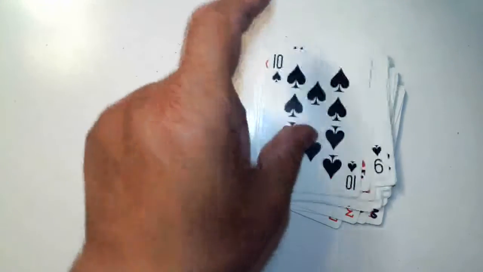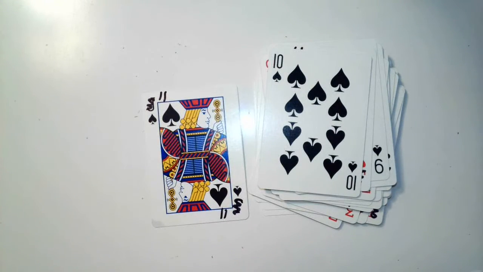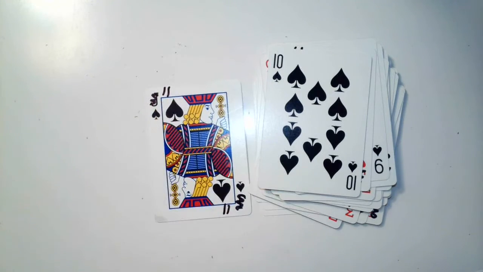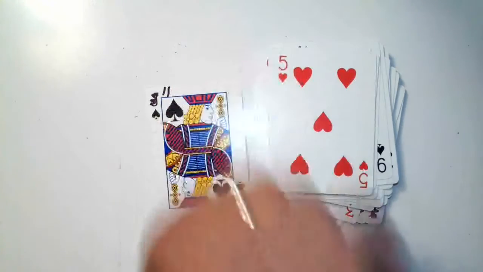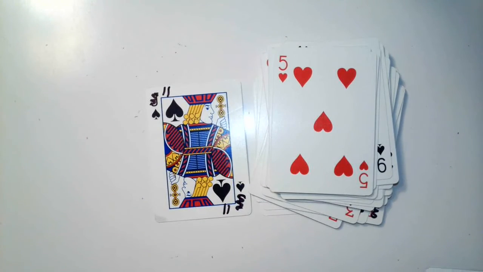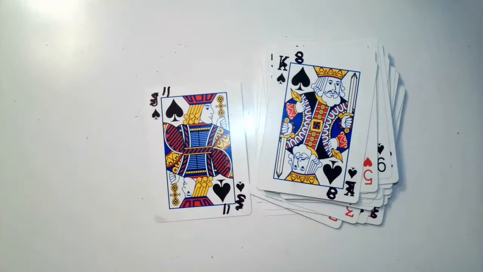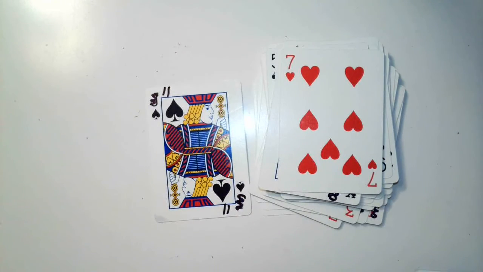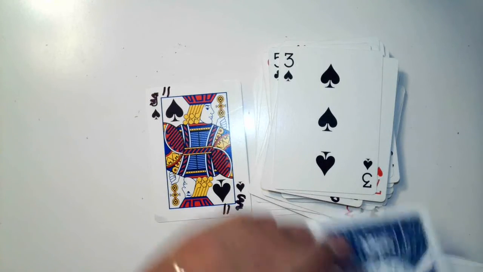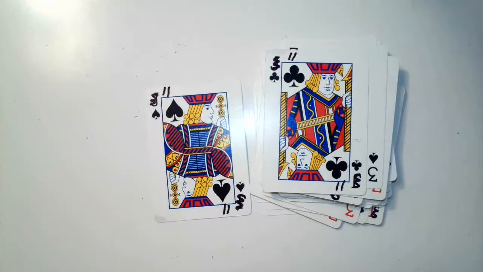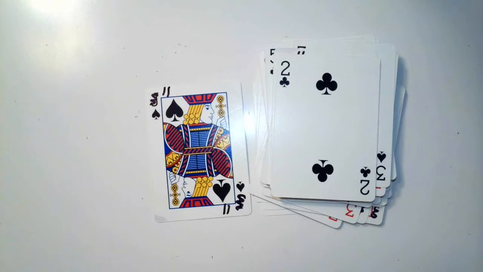Memorize it. 11 times 10, 110. 11 with a 0. 11 times 5, 55. 11 times 8, 88. 11 times 7, 77. 11 times 3, 33. 11 times 11, 121. Memorize it. 11 times 2, 22.